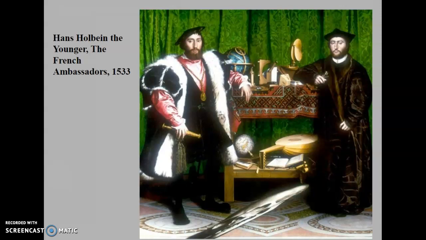And that means that artists are forced to look to other sources for their income. And the most common patron of the 16th century in Northern Europe is in fact not the church, but rather the nobility and the aristocracy. This piece, Holbein's The French Ambassadors, is a painting of the wealthy French ambassadors to the English court, and he was paid by these men to paint these pictures.